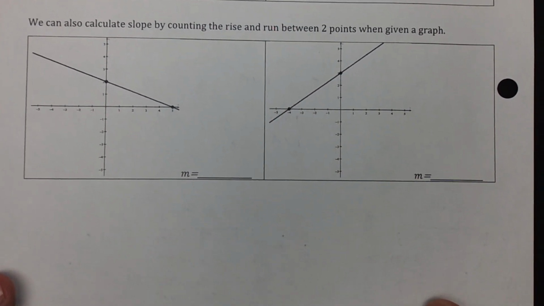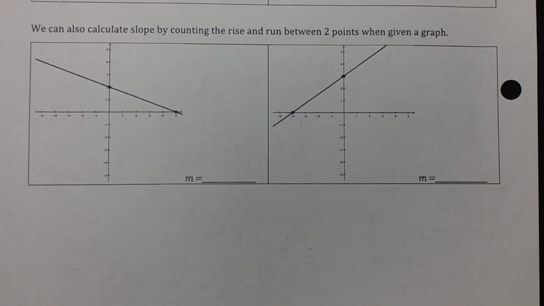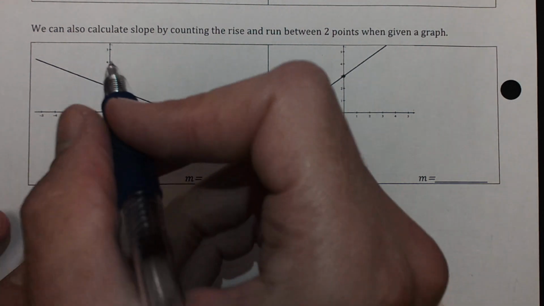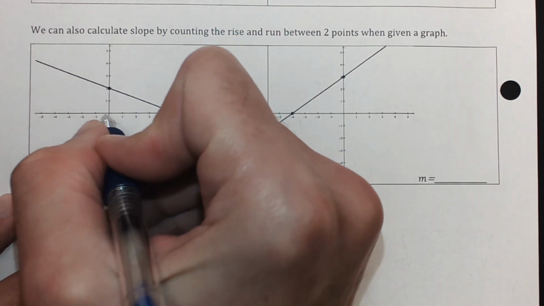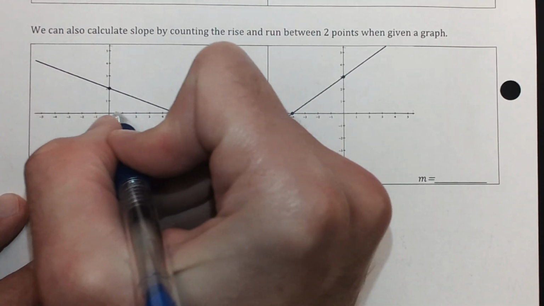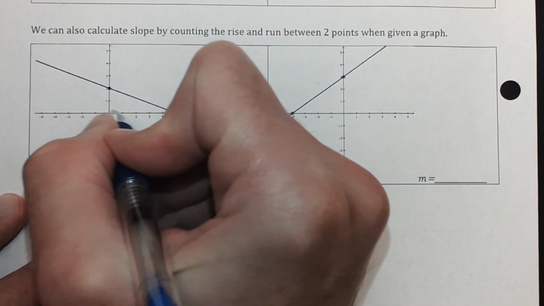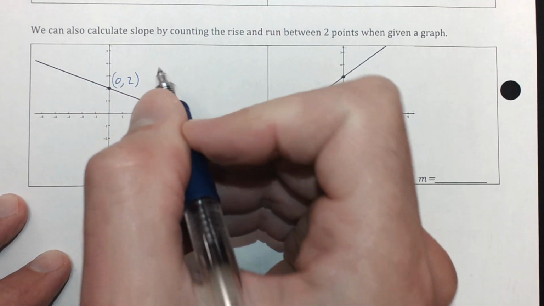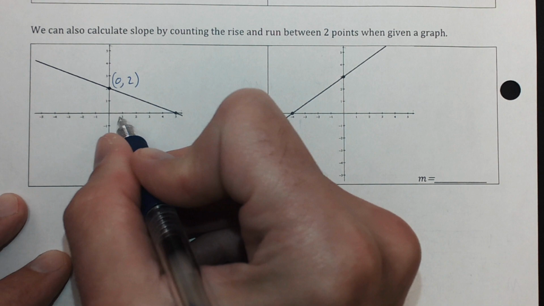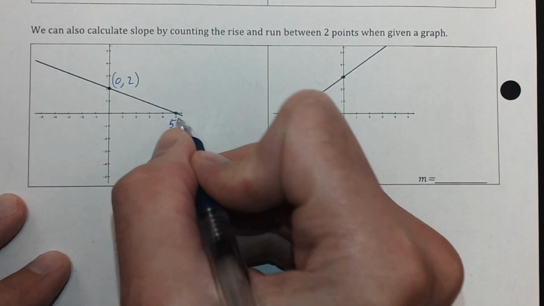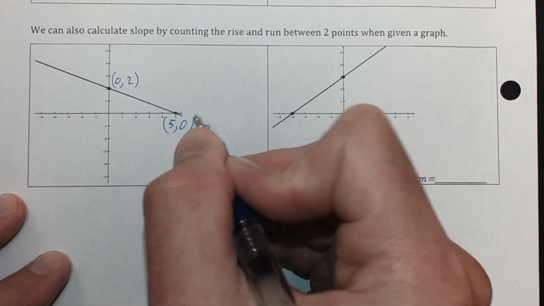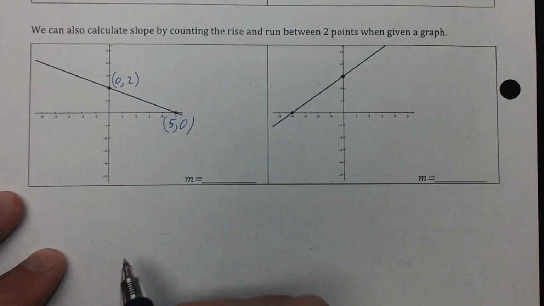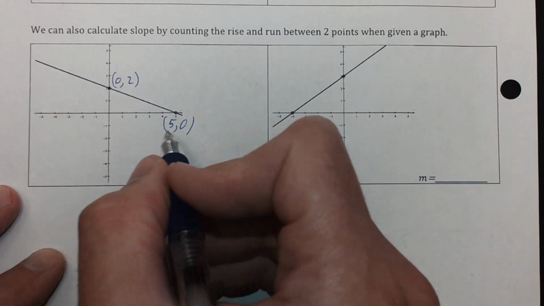Okay, so there's two more problems on this lesson. And what you're going to want to do is determine from the graph what the slope is. Just the slope this time. So first of all, it helps if you can count it. This one has an x value of 0 because I didn't run to the left or the right. I didn't go left or right at all. 0, but I did go up 2. So this is 0, 2. And then I went over to the right by 5, but I didn't go up or down at all. So it's 5, 0.